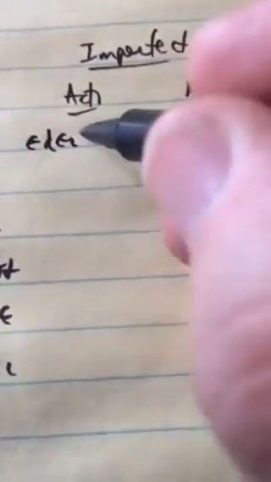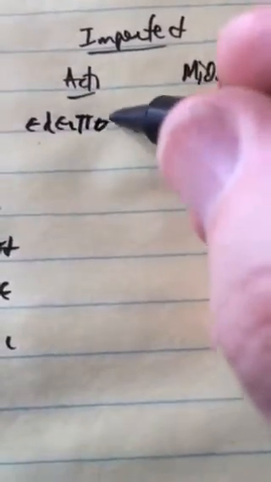And now if we move to the imperfect, we're going to put the augment on that same stem that we were just now using, elep, and now use the secondary endings. Elepon, I was leaving. Elepes, you were leaving. Elepe, he, she, or it was leaving. Elepomen, we were leaving. Elepete, you were leaving. And elepon, they were leaving. So notice throughout we've got the augment on the present stem.